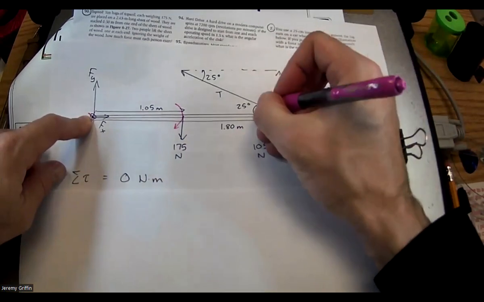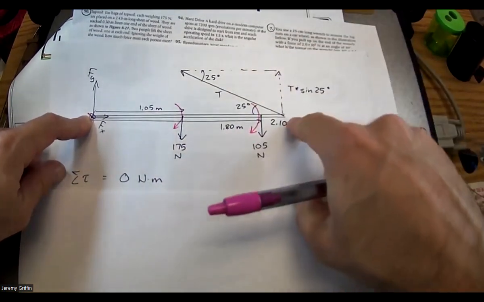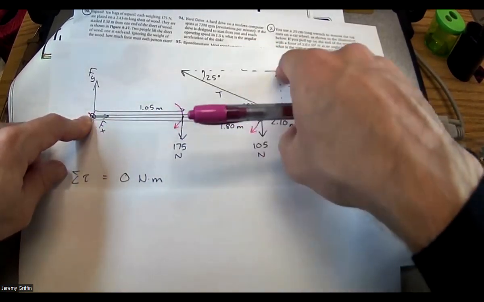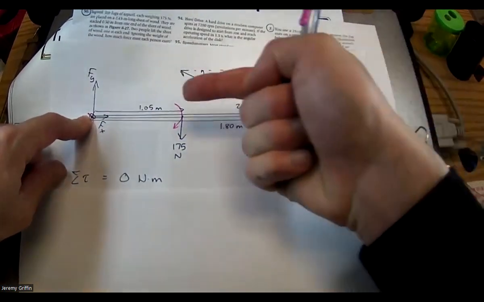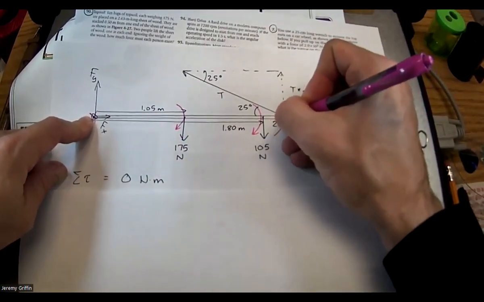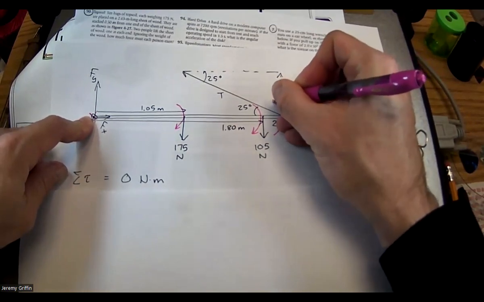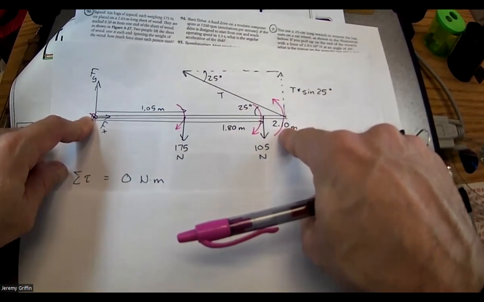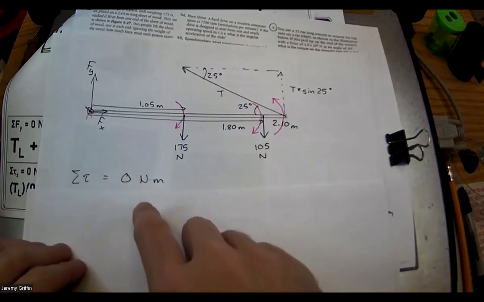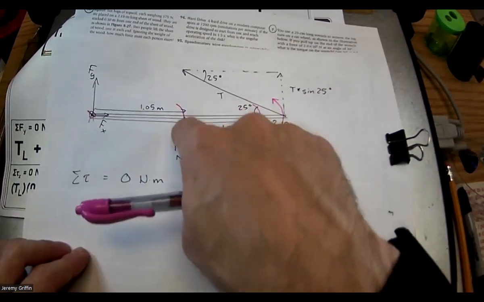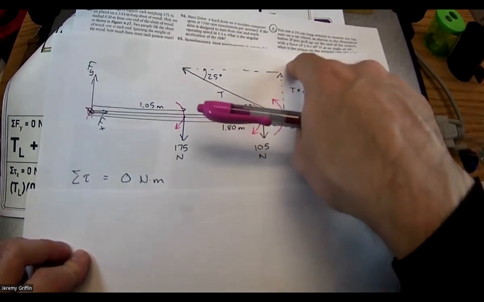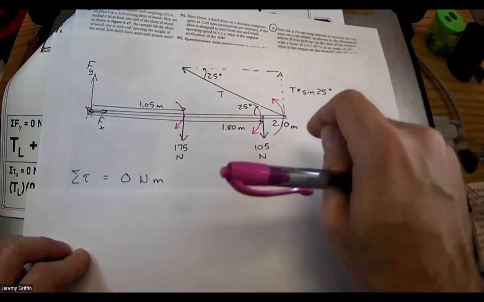The weight of the banner is also causing a clockwise torque. And the tension, which is pulling at this weird angle, well, the cosine of 25 degrees component doesn't add any torque. It's just pushing in. But the sine component of the tension causes a counterclockwise torque. You've got clockwise, clockwise, counterclockwise, and those are the three torques that have to sum to 0. Can you make an equation out of that? R cross F, R cross F, R cross this F, T sine 25 degrees, where T is tension.